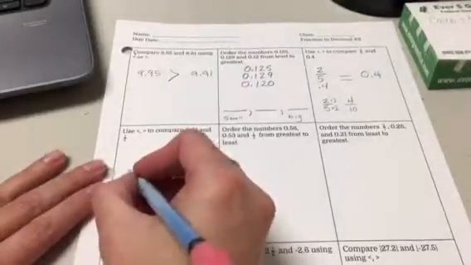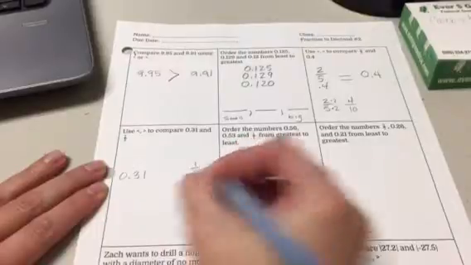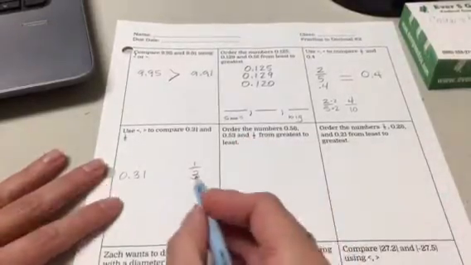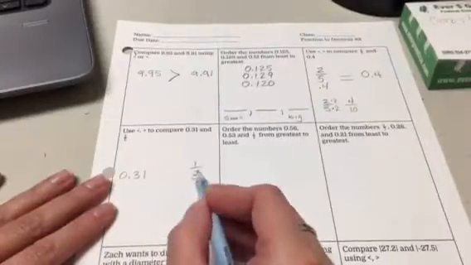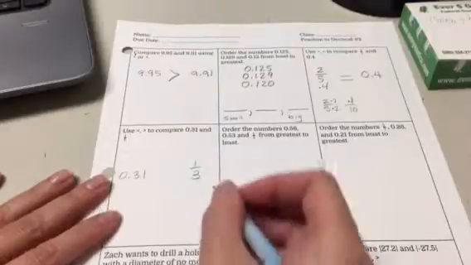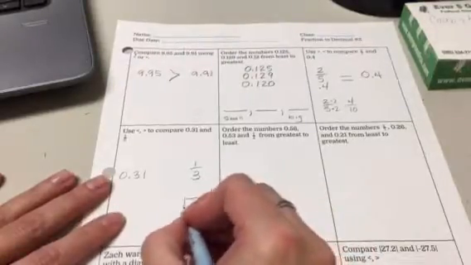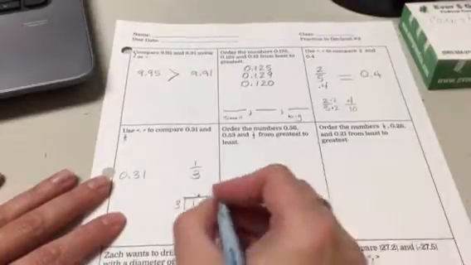All right, let's jump down here. Same thing, we've got to compare 0.31 and 1/3. Well, the 3's not a place value. It doesn't have to do with money. I can't multiply the 3 to become a place value, and it's already reduced, so I'm going to do 1 divided by 3 to turn it into a decimal.